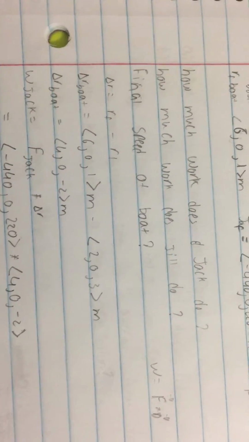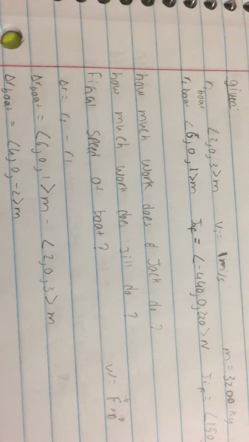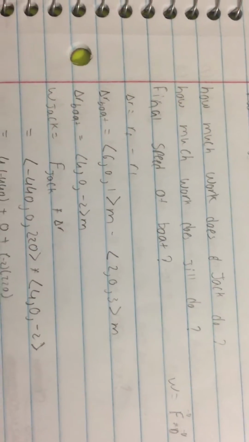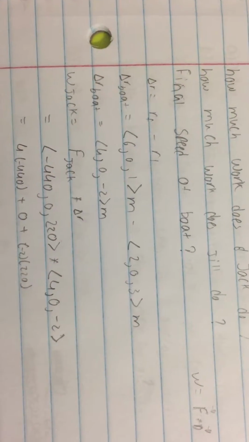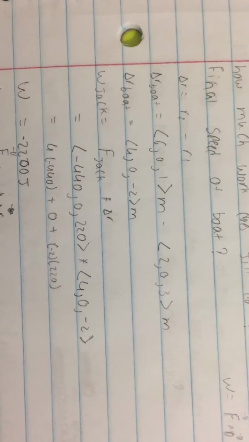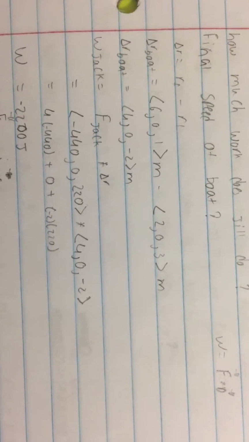So you first find delta R of the boat, which is final minus initial. Once you find that, you can find the work done by both people. So the work done by Jack was the force, which was negative, which was given to us, and the displacement of the boat. And this is the way you do the dot product.